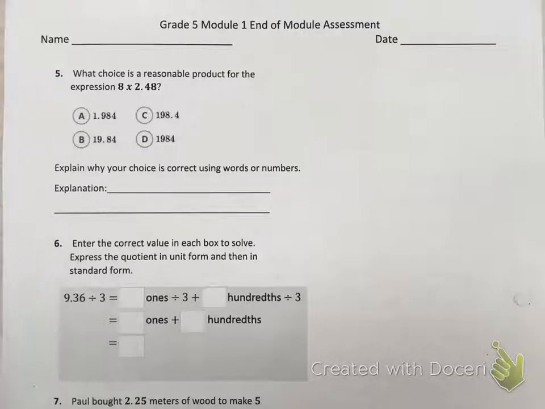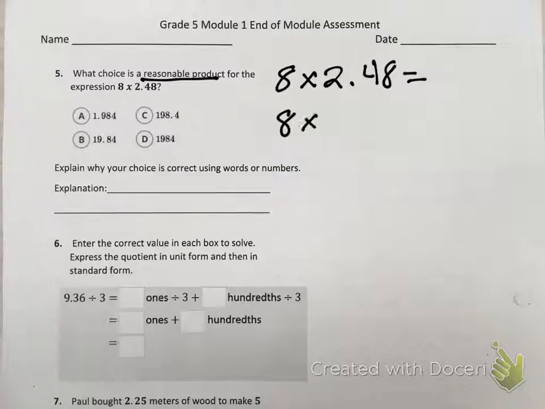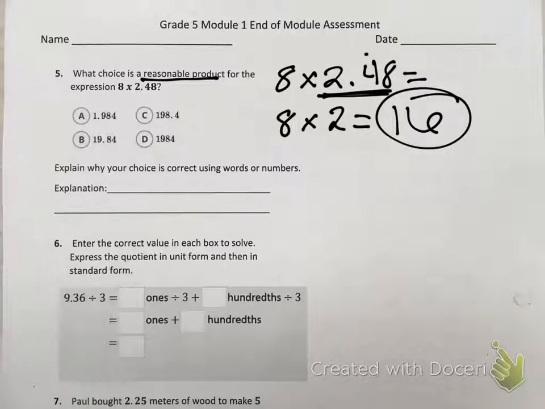Now, question number 5 is asking for a reasonable product. So what is a reasonable product? Well, a reasonable product is pretty much stating if we take 8 and we multiply that by 2 and 48, what can be a reasonable product? Well, we can estimate 8 times 2 and 48 hundredths. So we can say this is 8 times 2, because if we round this number to the greatest whole place value, which is the ones place, and that 4 is not above 5, so we're going to drop that down to 2. So 8 times 2 is 16. So we know a reasonable answer should be close to 16.